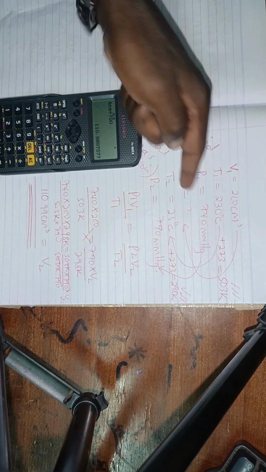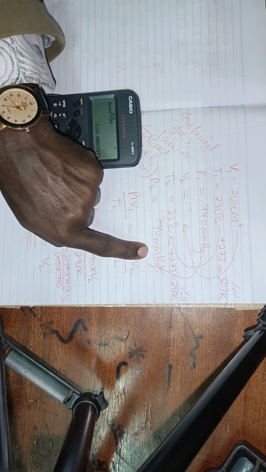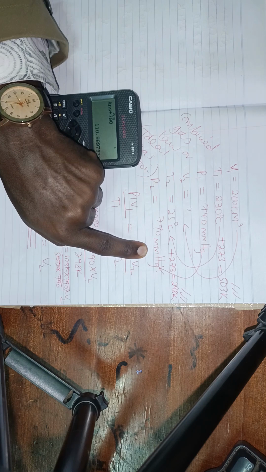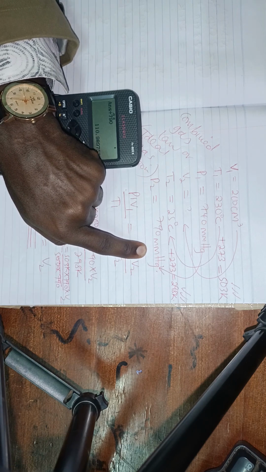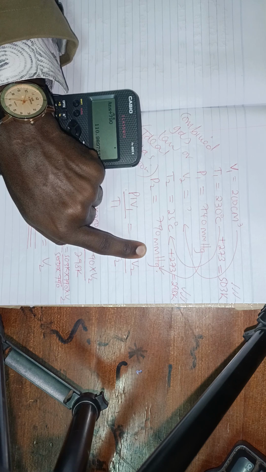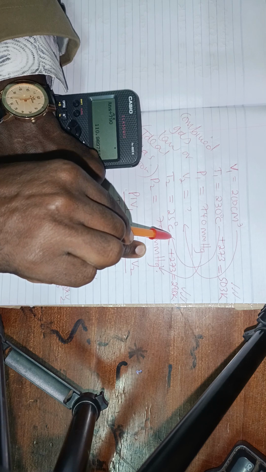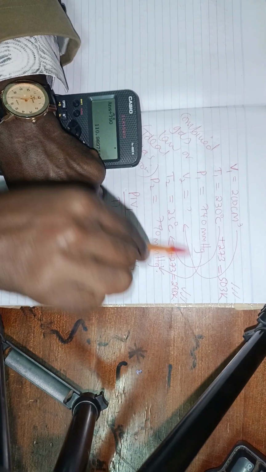If you look at pressure, pressure has increased. So when pressure increases, volume must decrease. Why? In Charles' law, when pressure is constant, the volume of a fixed mass of a gas and its temperature are directly proportional, meaning when temperature decreases, the volume is also expected to decrease.